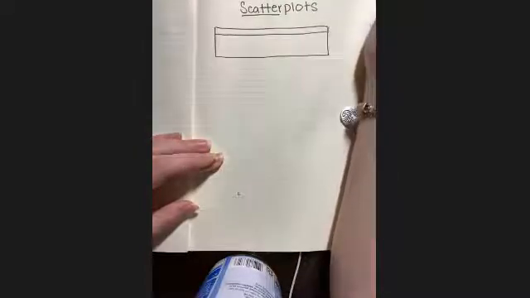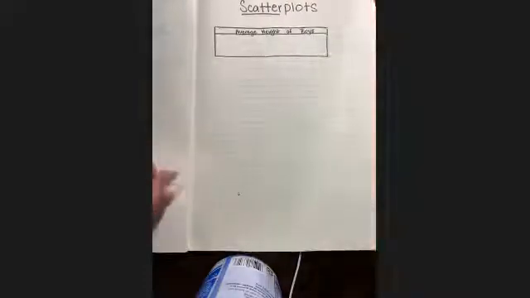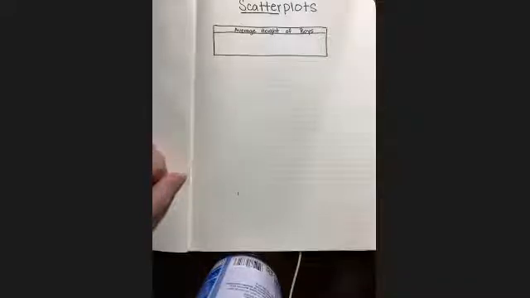Draw a table, and this table needs a title. So put a line for the title, and the title is average height of boys. We're going to be looking at some data taking the average height of boys.